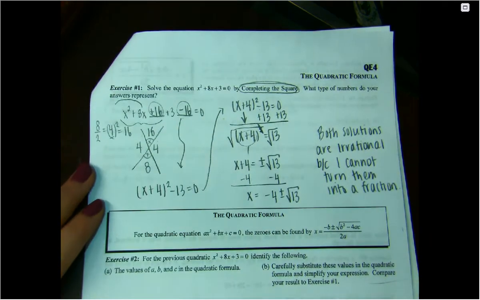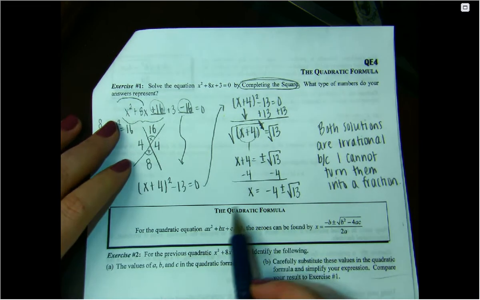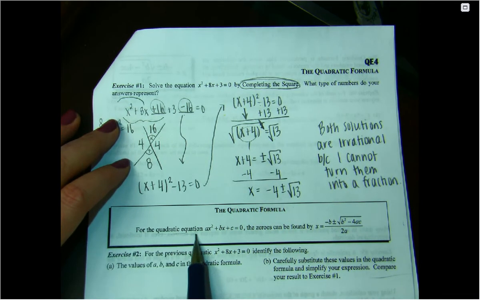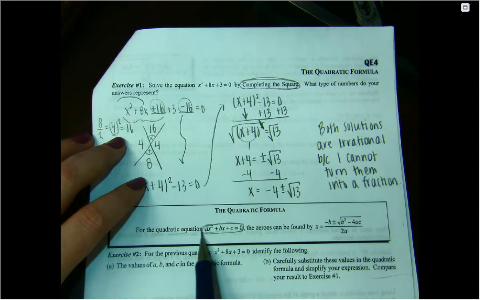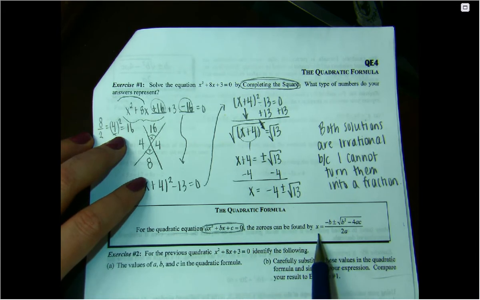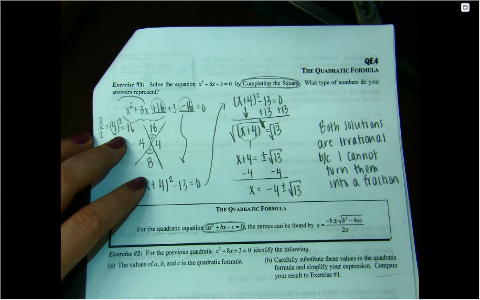So what we're going to actually talk about today is another way that you can find the zeros, okay? It's called the quadratic formula or the quadratic equation, and it's for quadratics that are in standard form. So you must be in standard form first. So if you are not in standard form, aka everything is all combined and set equal to 0, you cannot actually use the quadratic formula. But the quadratic formula looks like this. Negative b plus or minus the square root of b squared minus 4ac all over 2a.